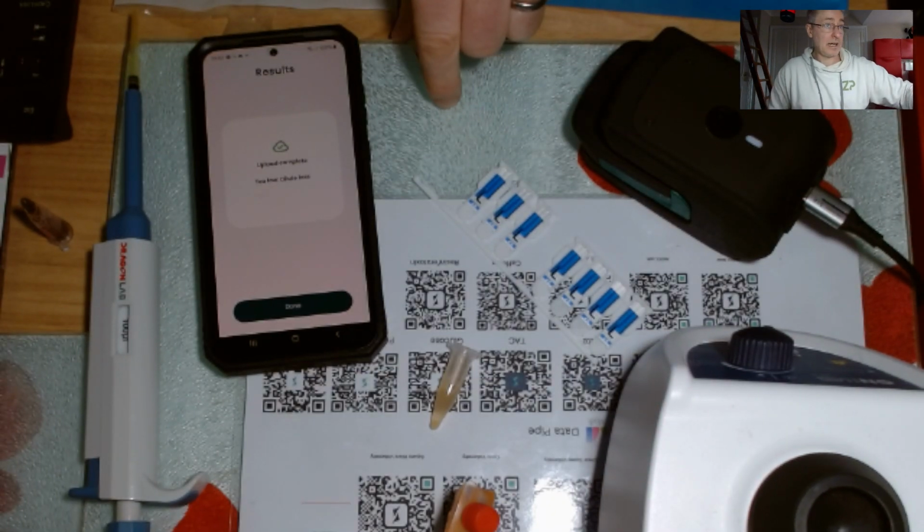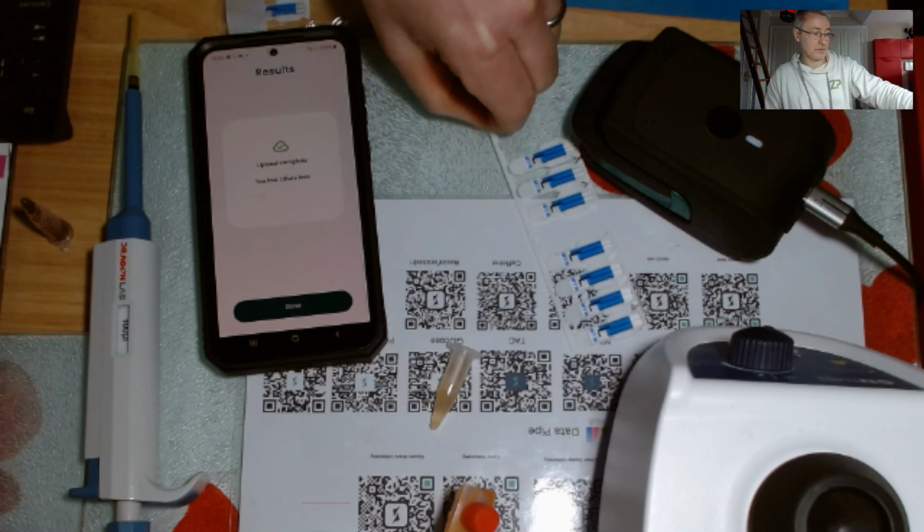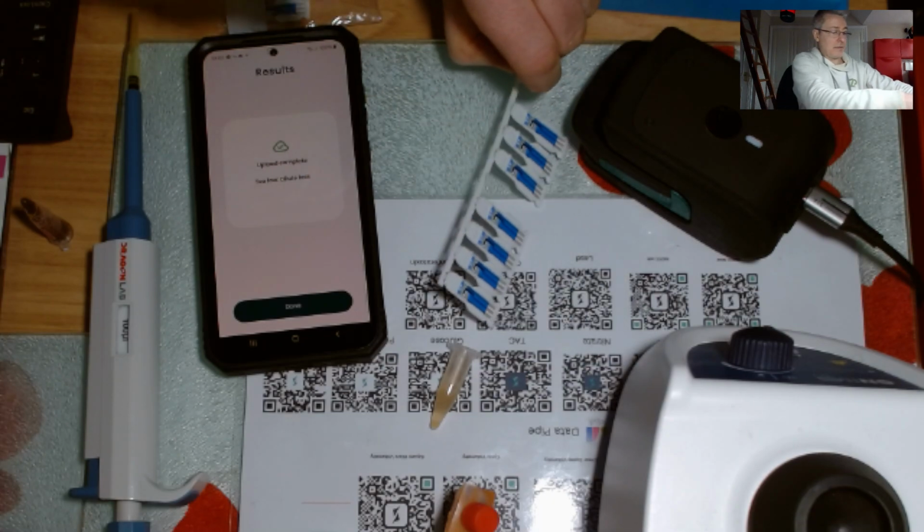Now I'm going to put a fresh sensor onto the unit. I've already got sensors out, so I didn't need to grab those ones. Right, let me grab a sensor.